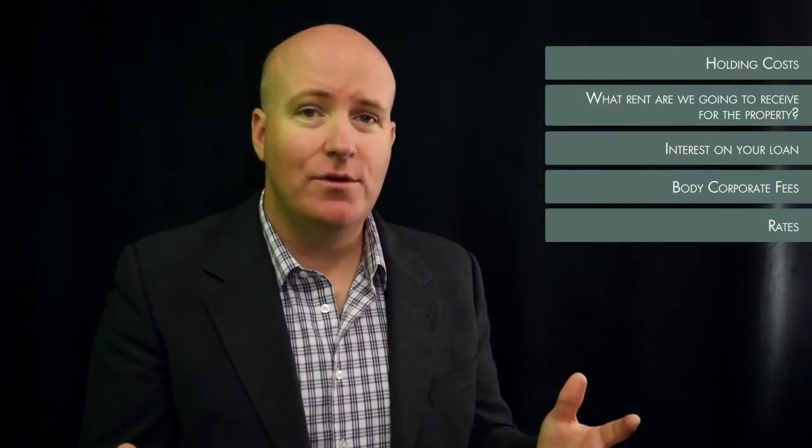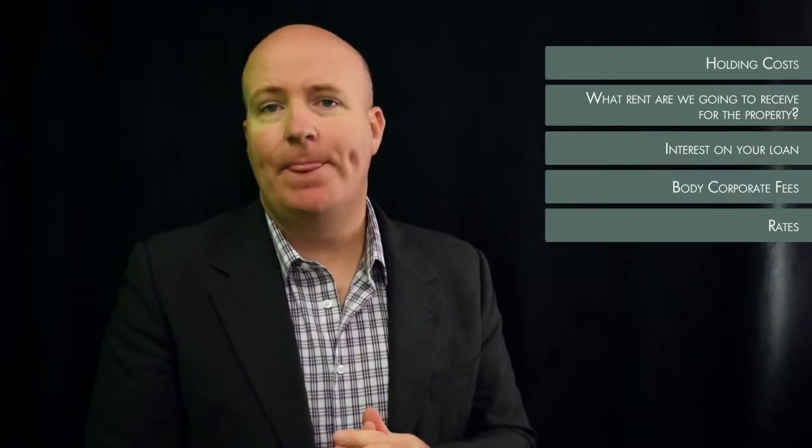Third one is rates. Rates, generally speaking, will be about $2,000, give or take, as a planning figure. Make sure you check with the local council what rates they're going to charge on the property. And also, though, there are some cases where rates can be particularly high. If you're buying commercial property or if you're buying property in a canal estate, you can have particularly high rates, as often canal estates have extra rates for dredging of the canals and things like that.